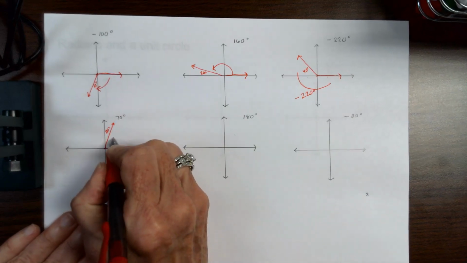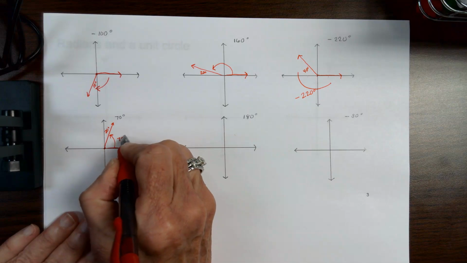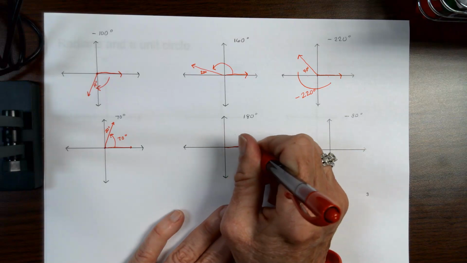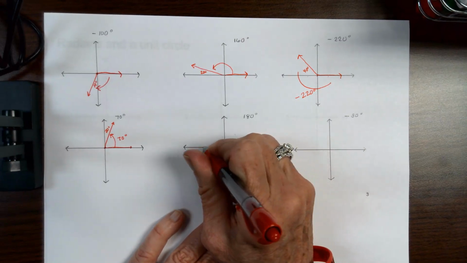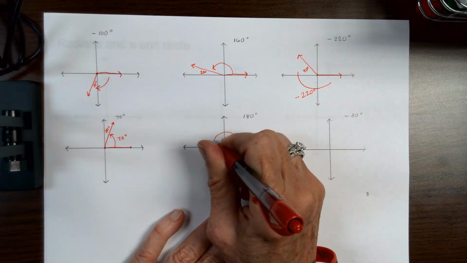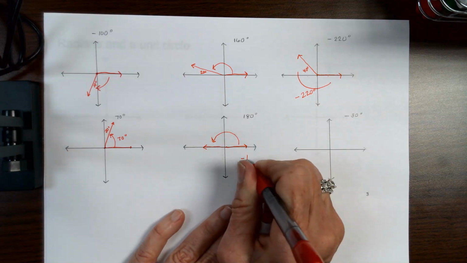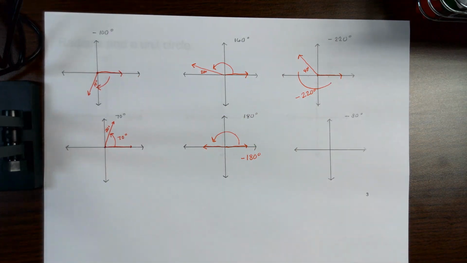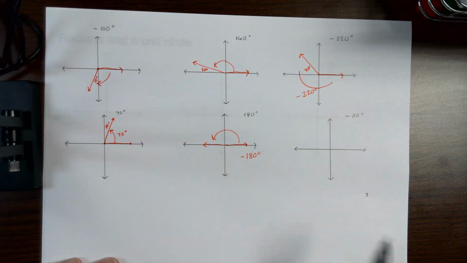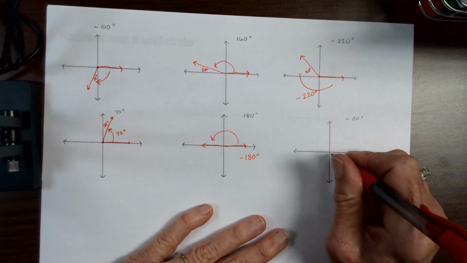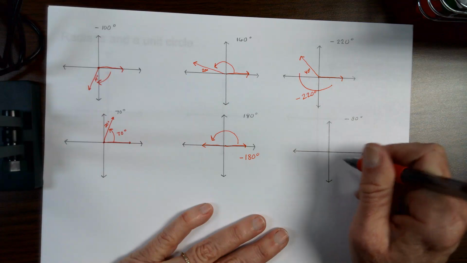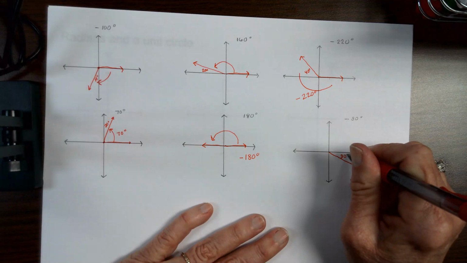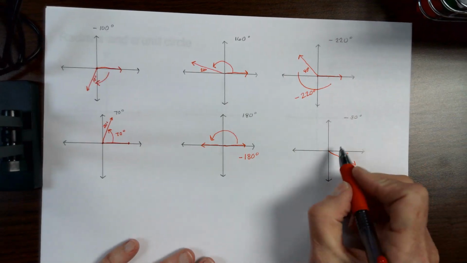So this right here would be 70 degrees. 180: initial side, terminal side. Positive 180 and negative 180 are going to give me the exact same thing, a straight angle, if you will. Negative 30. You're going to go clockwise, so I'm going to go 30 degrees down here, and that's going to be negative 30.